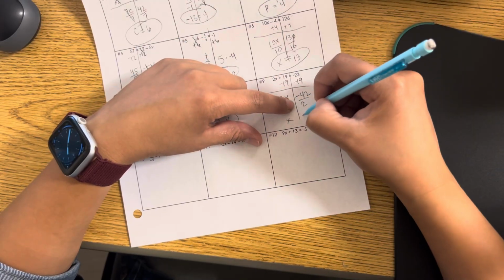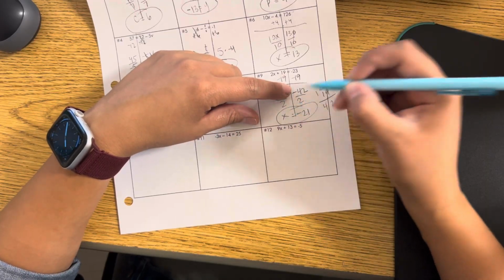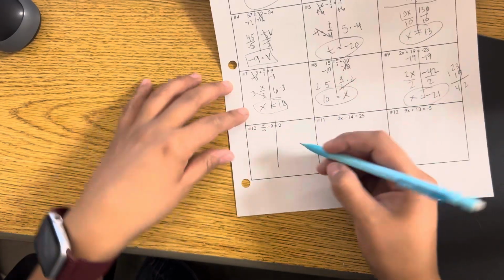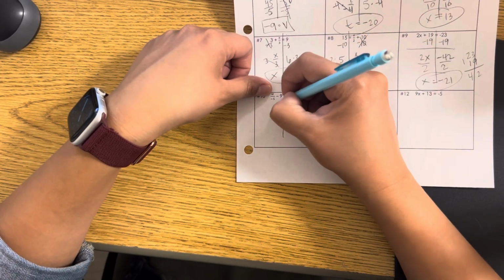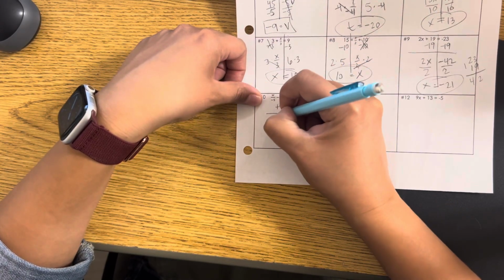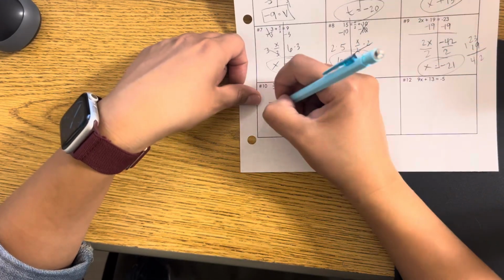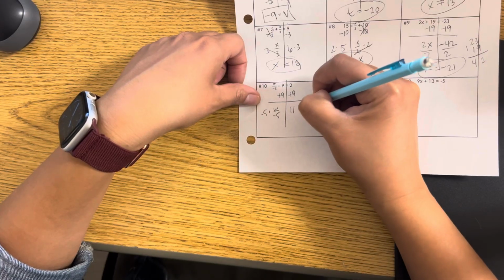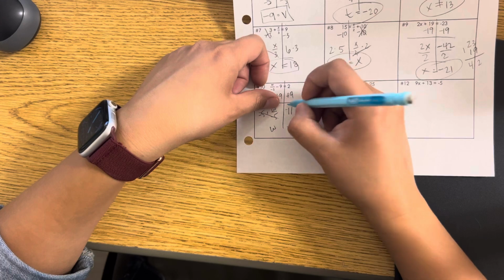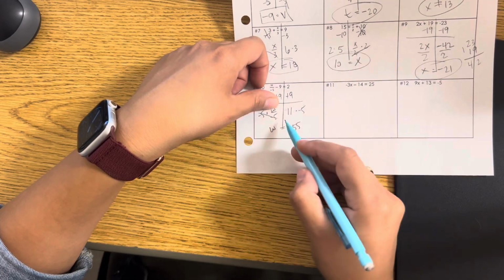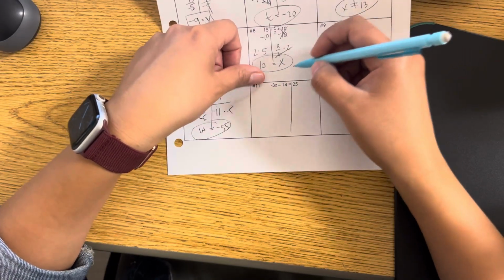A negative divided by positive is a negative. 42 divided by 2 is 21. So x equals -21. Number 10, being divided by -5 and subtracting 9. The opposite of subtracting 9 is to add 9 to both sides. And so 2 plus 9 is 11. The opposite of dividing by -5 is to multiply by -5. So the -5's divide out. Positive times a negative is a negative. 11 times 5 is 55. So W equals -55.